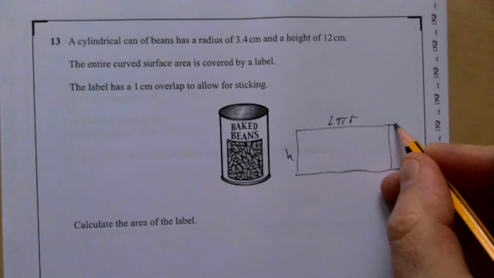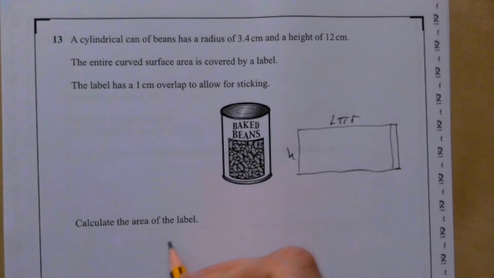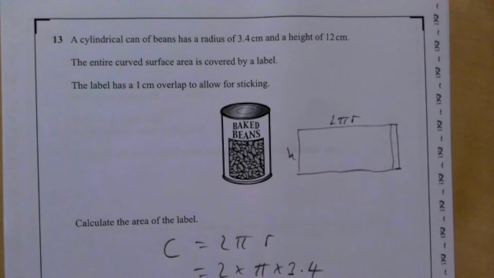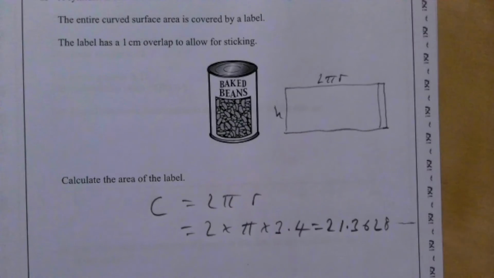But what they're saying is there's another wee overlap centimetre, so I'm going to find the 2 pi r, and then I'm going to add 1 to it. So my circumference is 2 pi r. That's 2 times pi times 3.4, and that gives me 21.3628. Again, there's a few more decimal places there, but that should be enough for what we need. We're then going to add 1 to that, and that gives us 22.3628.